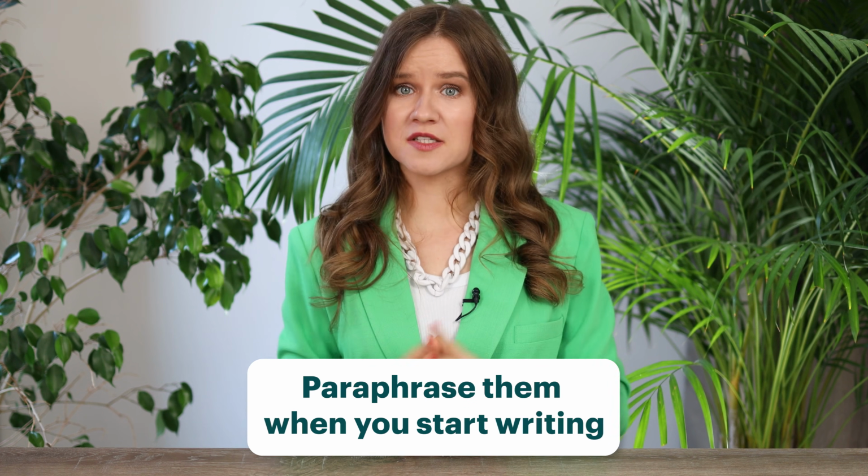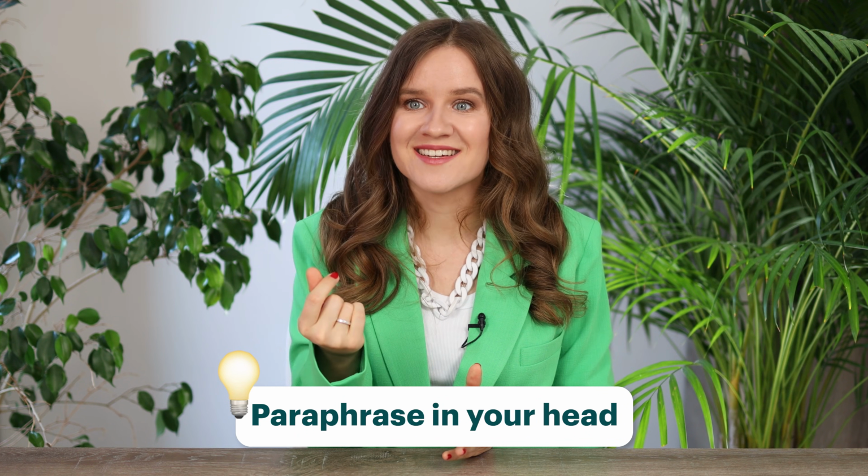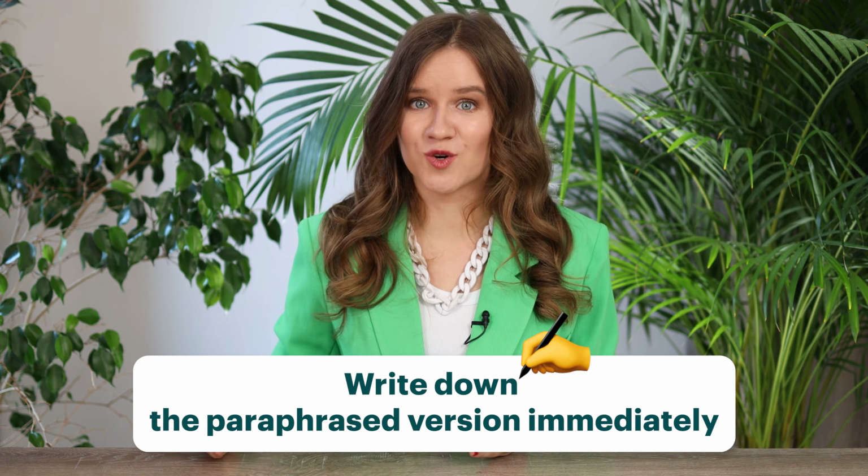As for the notes, you can write things down exactly as they are written in the text, as we just did, and then paraphrase them when you start writing. Alternatively, if you're good at paraphrasing on the spot, you can paraphrase in your head and write down the paraphrased version immediately. Then, you'll be able to use your notes in your essay without paraphrasing. Those of you who are not fast writers can highlight the important parts mentally and return to them after the lecture. All right, let's move on to the second paragraph.